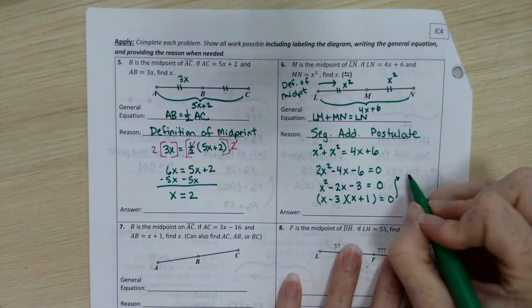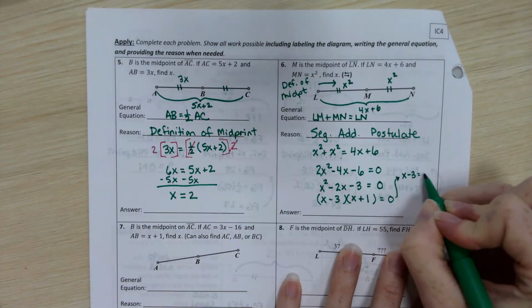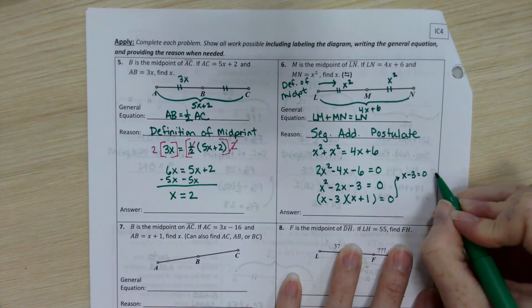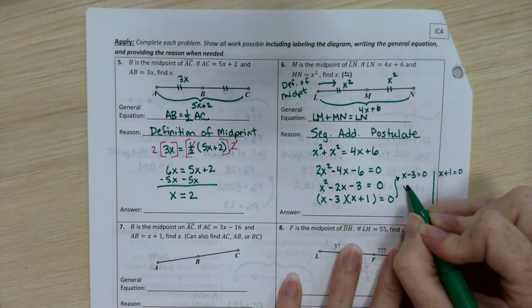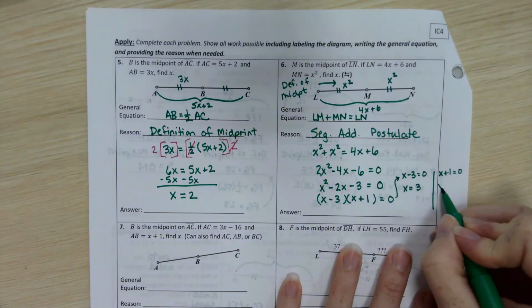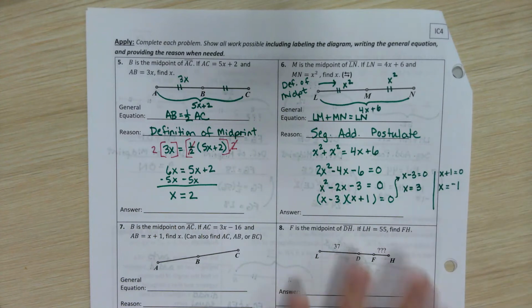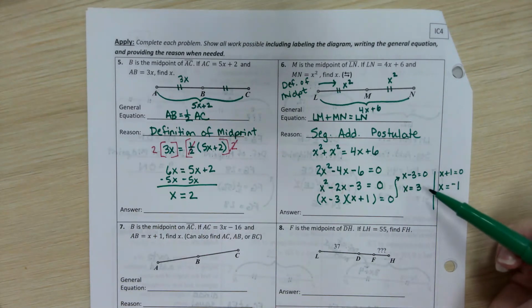Now that that's factored, our zero product property tells us that either x minus 3 equals 0 or x plus 1 equals 0. So my x is going to equal positive 3 or negative 1 in algebra world. The question is, do both of those work? Sometimes in geometry they don't both work.